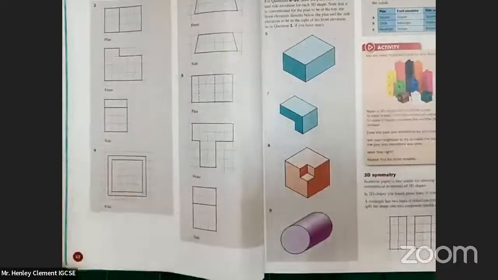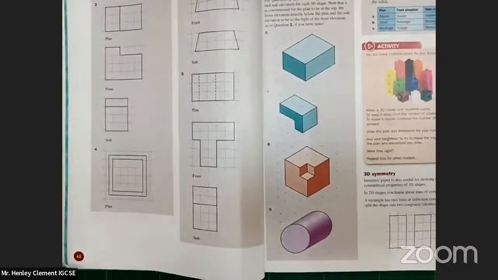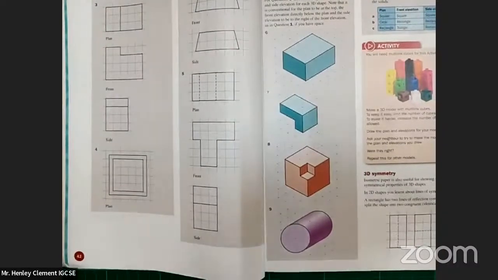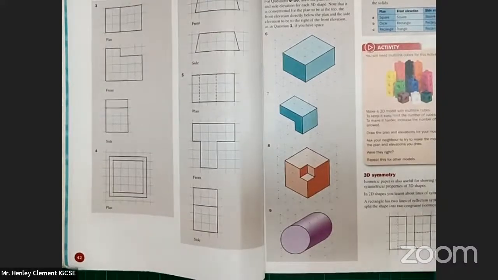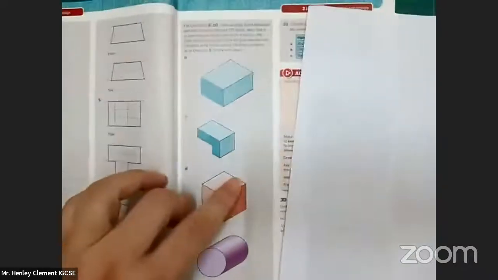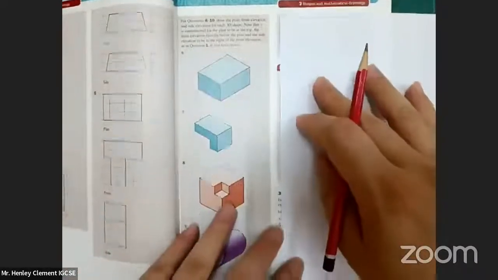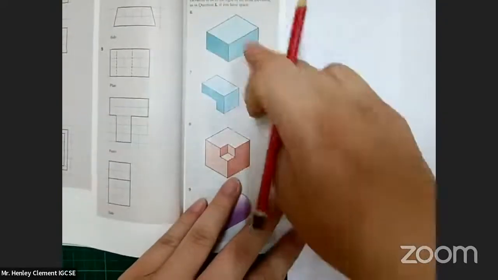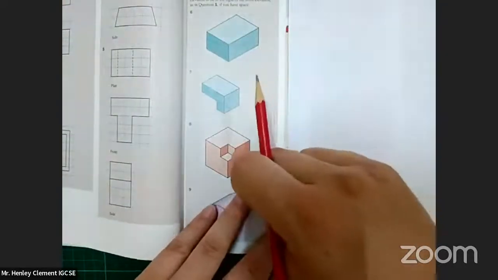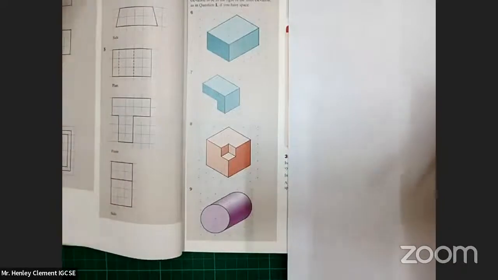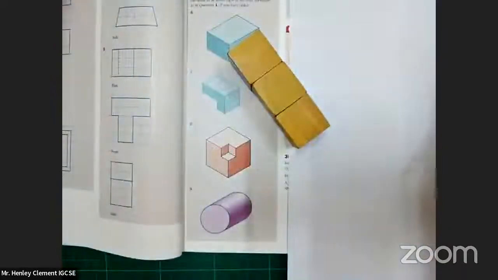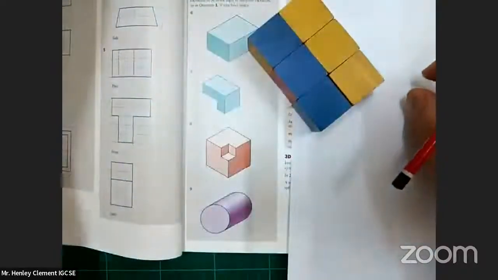So this is about drawing the solid shapes. Not only to combine, but also to draw the plane and the side view for all these things. So for this one, I think I have shown you just now. For this one, actually, it looks like this. The 3, and then I have a 3 times 3 for the bottom.